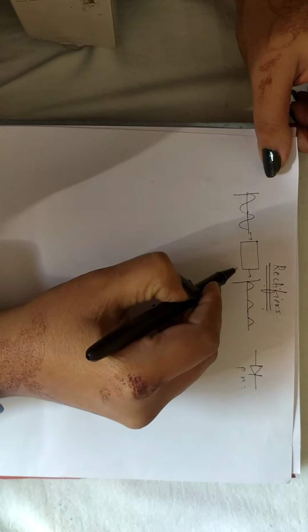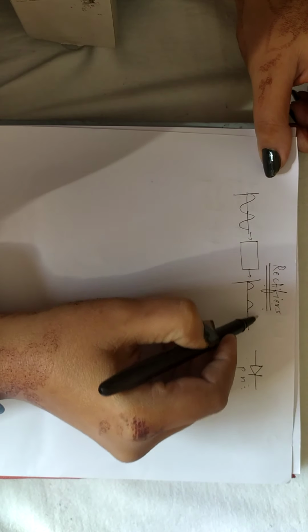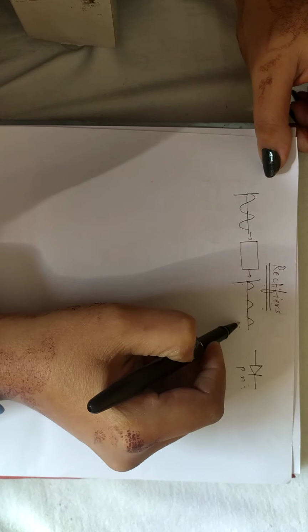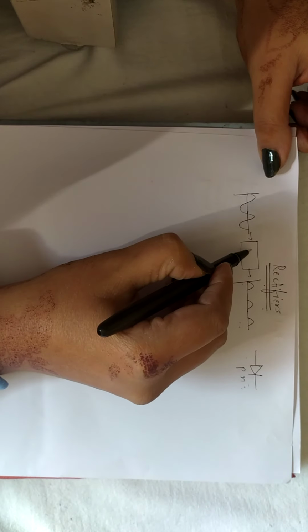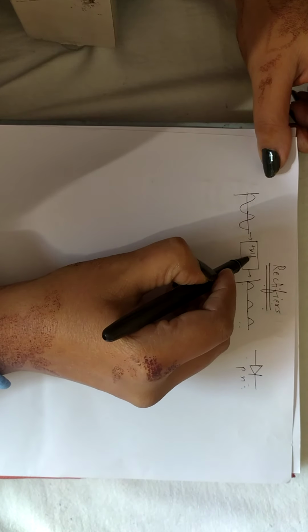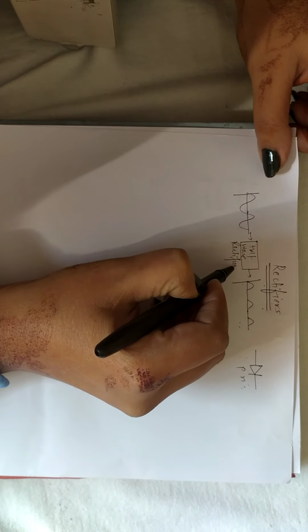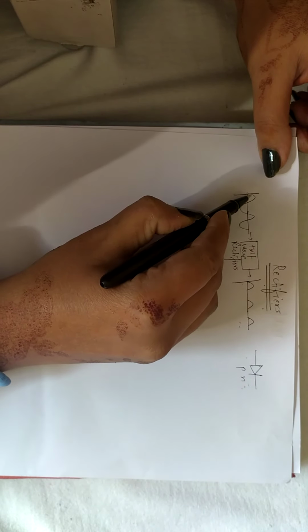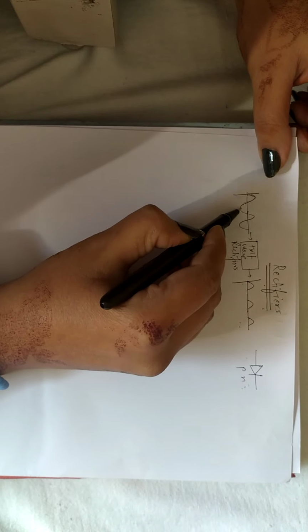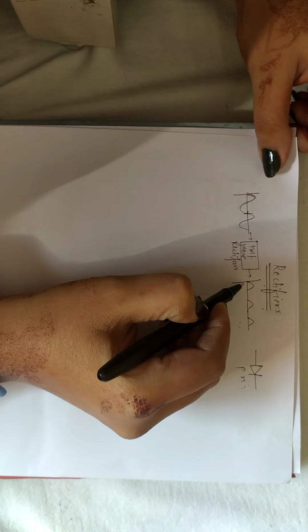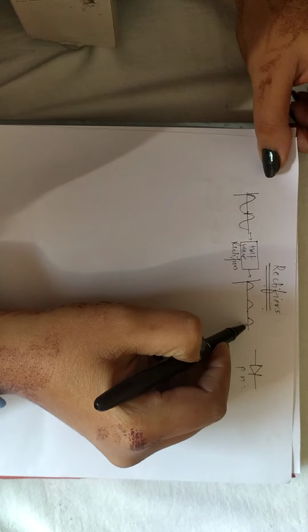That is pulsating unidirectional current, or pulsating DC. This type of device is called a half wave rectifier, because it converts only half of the wave of the AC into DC.